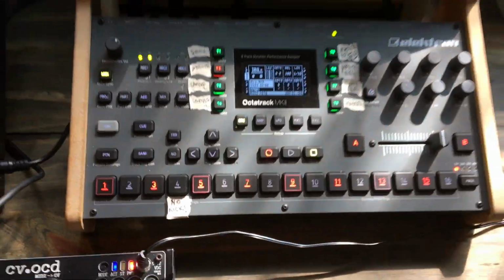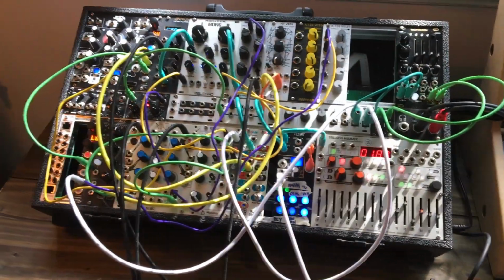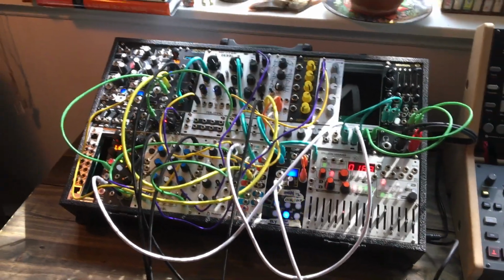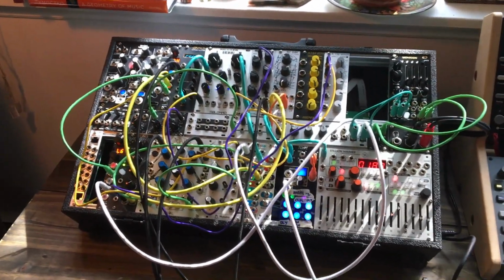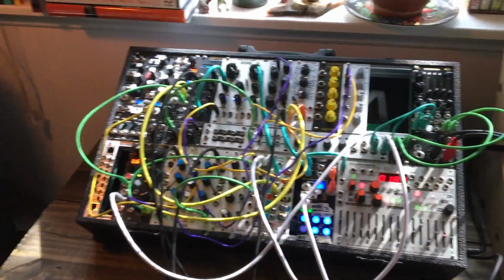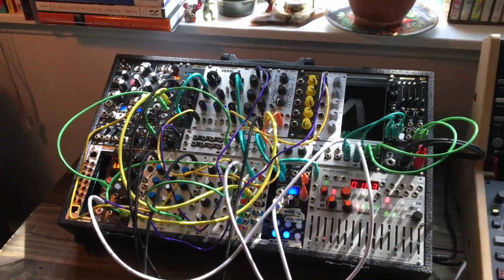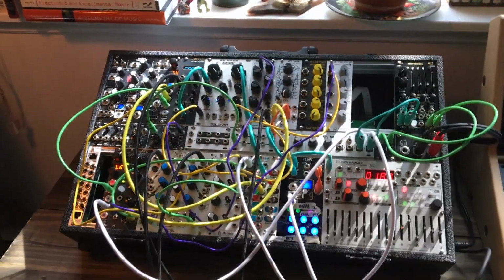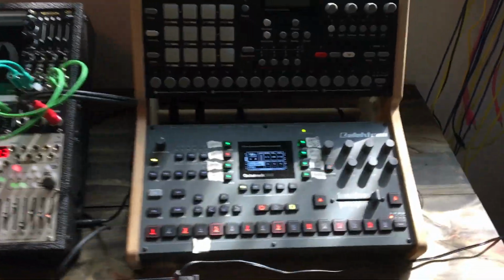I think it's a really great way to create actual compositions using your modular as opposed to just aimlessly noodling, which is a lot of fun too. But sometimes when I'm trying to get an idea that I have in my head out, I need something with a little more intent behind it. So yeah, that's just basically how I use the Octatrack to control it.